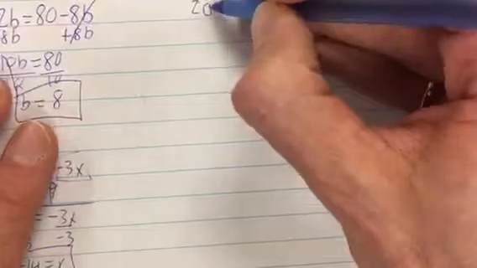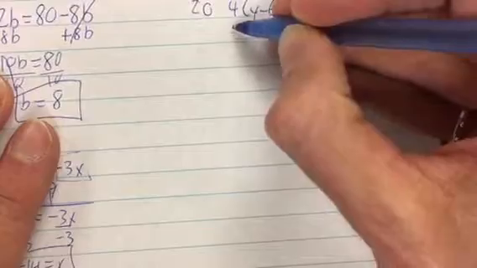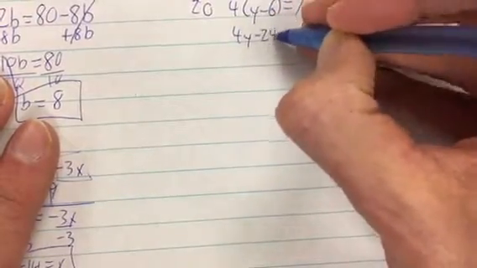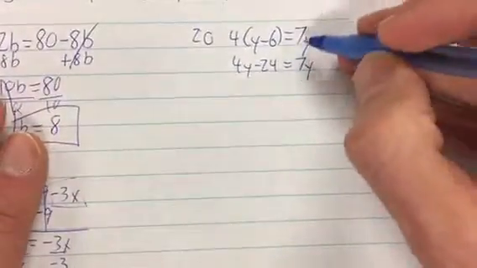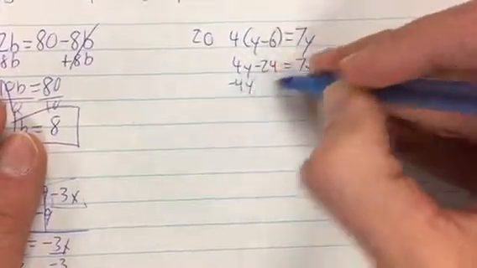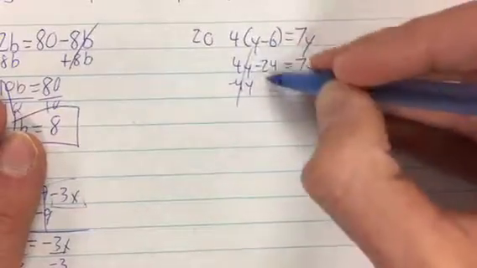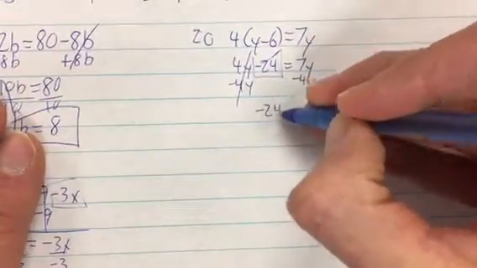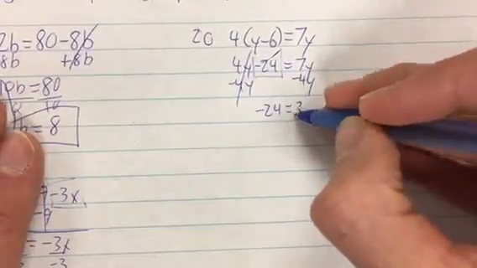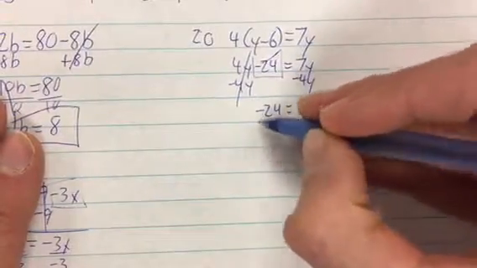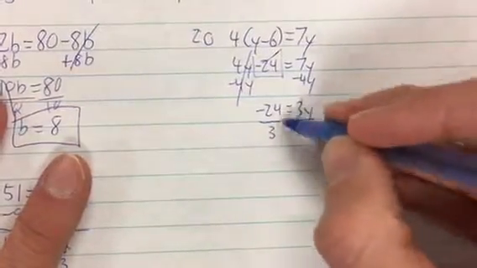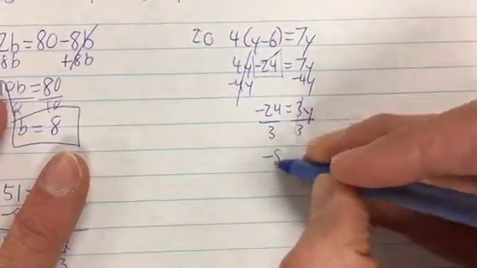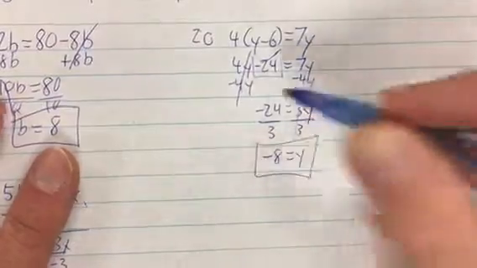All right, number 20, 4 times y minus 6 equals 7y. Step 1, distribute, so you get 4y minus 24 equals 7y. On the next part, we have to subtract 4y. 4y minus 4y cancels out. So the negative 24 equals, subtract that, you get 3y. Divide by 3, and notice a negative divided by a positive is a negative, so it's negative 8 equals y. I should write it the other way around, but that's pretty good.